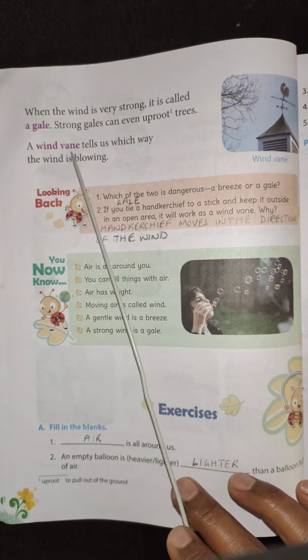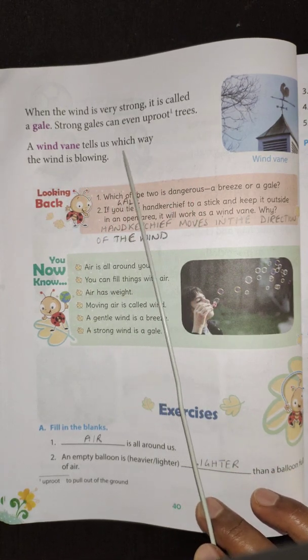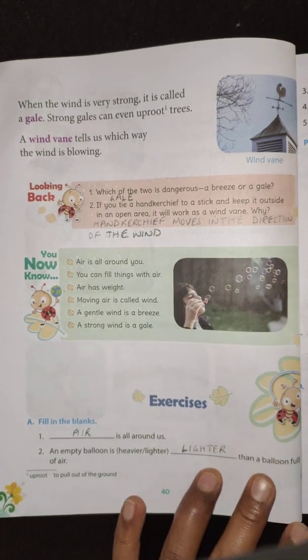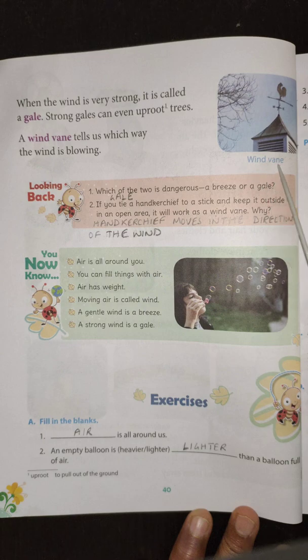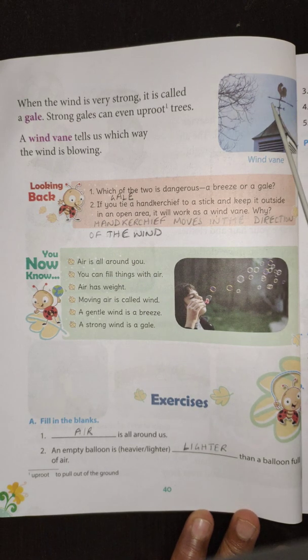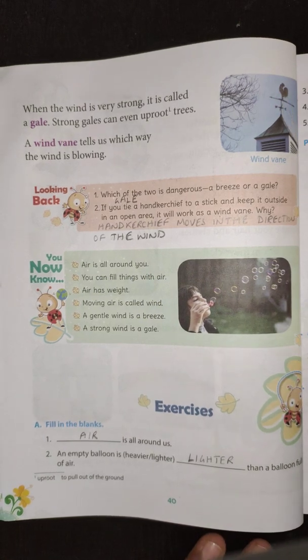A wind vane tells us which way the wind is blowing. A wind vane will tell us which direction the wind is moving. You can see this wind vane. You can see the arrow mark. Whichever direction the wind is moving, that direction it will turn. So by looking at the wind vane, we can make out which direction the wind is blowing.